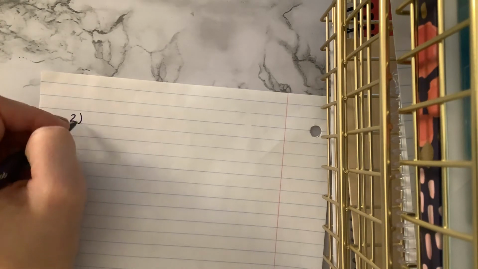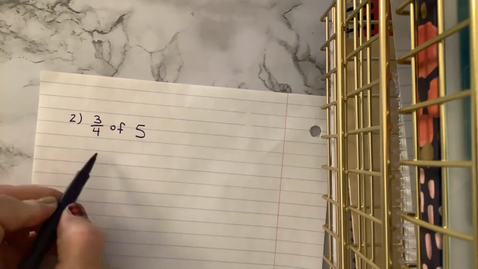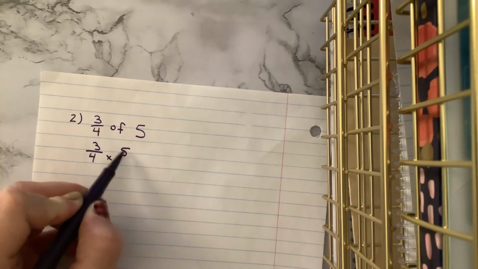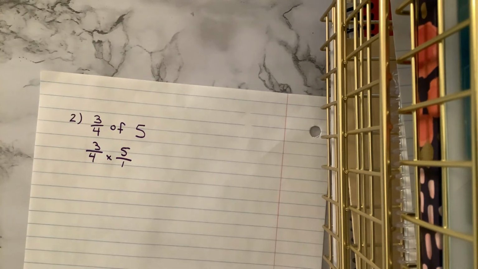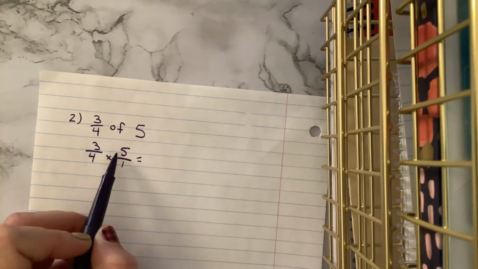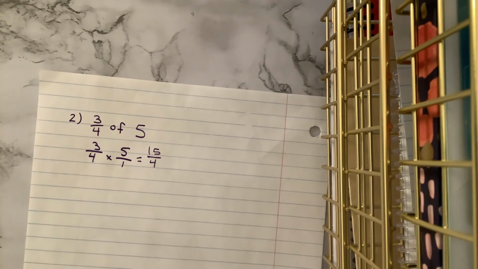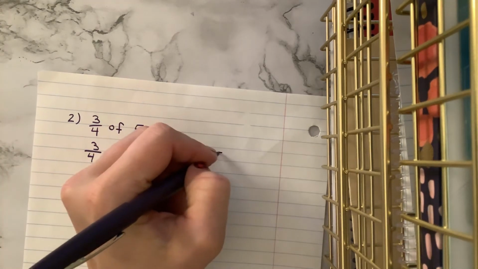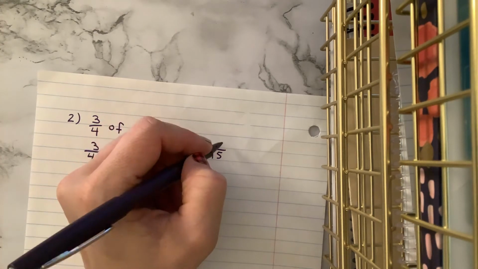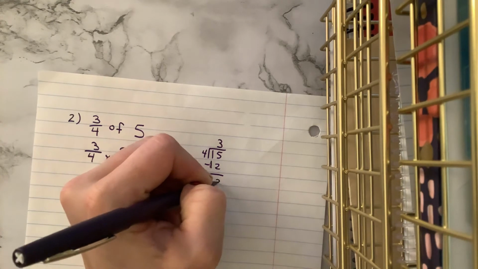Okay, so we say 3/4 of 5, which is the same thing as 3/4 times 5. We check our diagonal pairs, which do not share a factor. So now we multiply across. 3 times 5 is 15. 4 times 1 is 4. Now we check. Can we simplify? Can we make proper? And the answer is yes, we definitely can make proper. So again, you could probably do this in your head, but if not, you can also do the division.